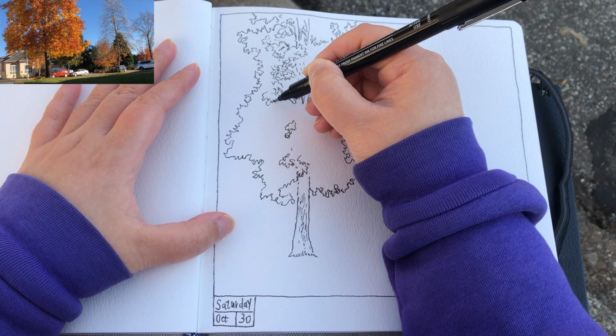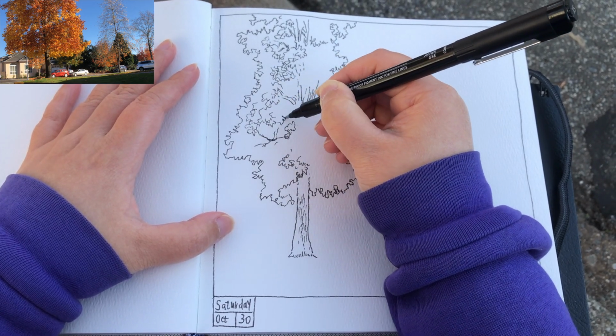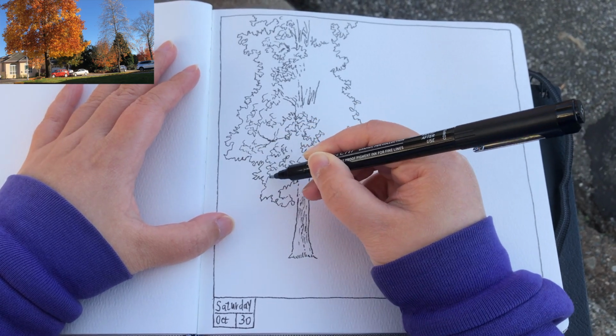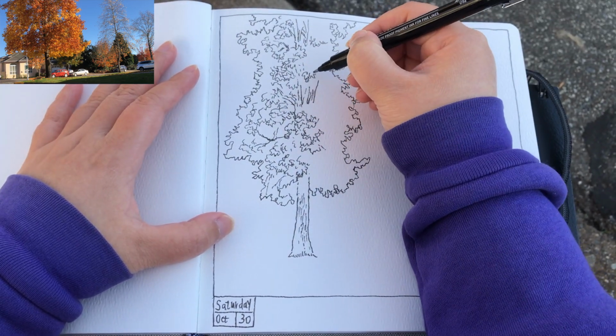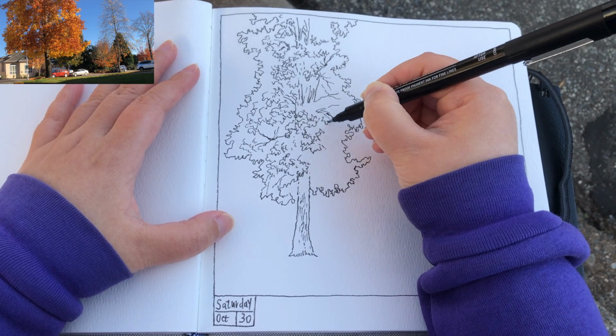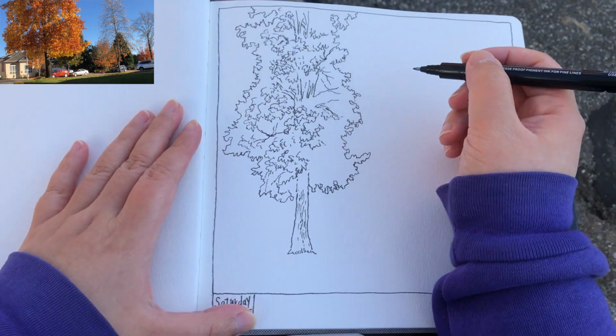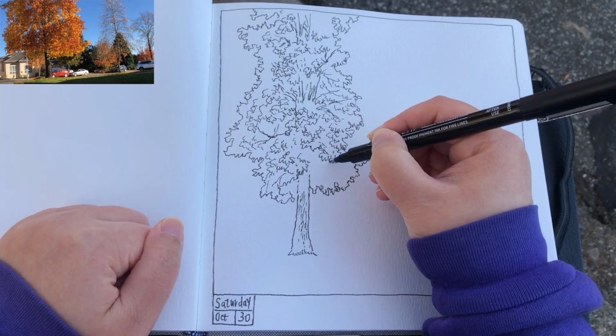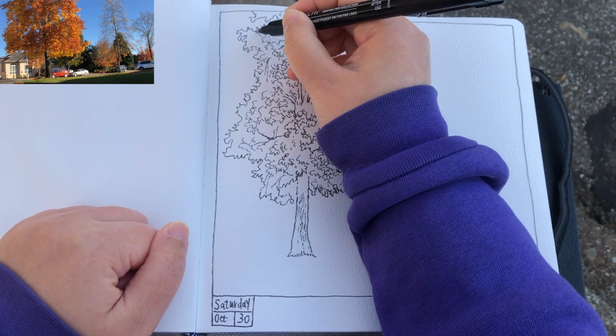And I'm barely looking at the paper to add these textural lines. So this part is actually pretty fun, relaxing, and active. I'm not stressing about the accurate placement of these textural lines. So just looking at the tree and then moving my hand on paper without looking at it very much.